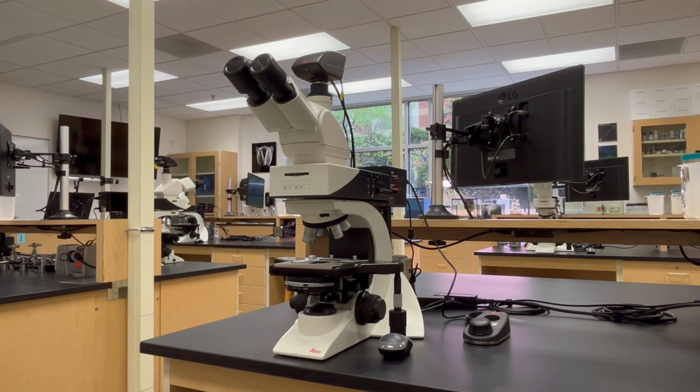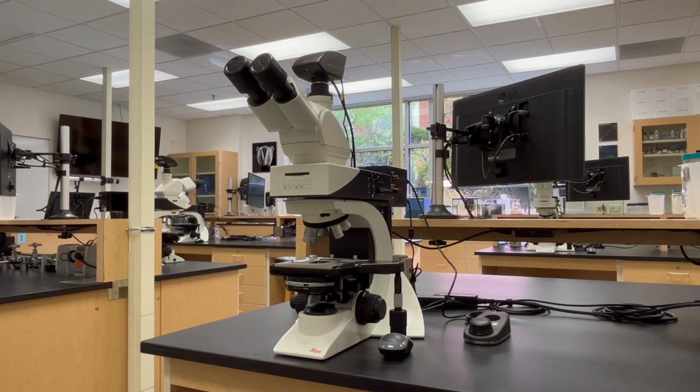Alignment of the optical light path should be performed at the beginning of each microscopy session to ensure optimal imaging conditions. In addition, each time a different objective lens is used, it is necessary to adjust the Kohler illumination settings to accommodate changes in magnification and numerical aperture of the new objective lens.